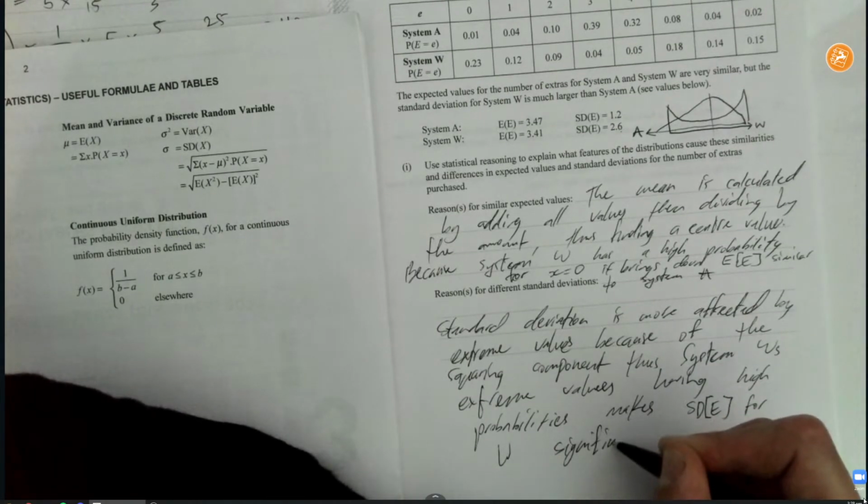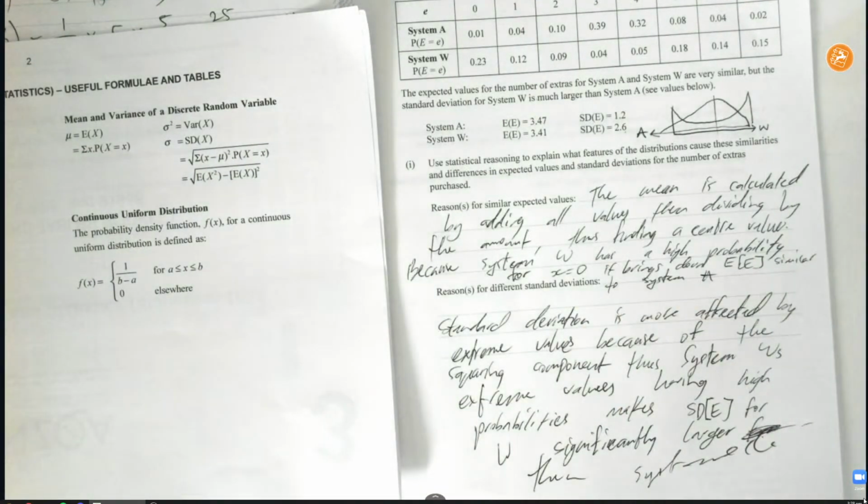Thus, system W's extreme values having high probabilities makes the standard deviation of E for W significantly larger than for system A.